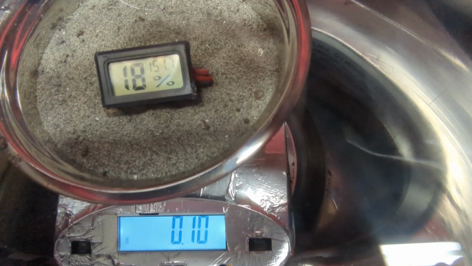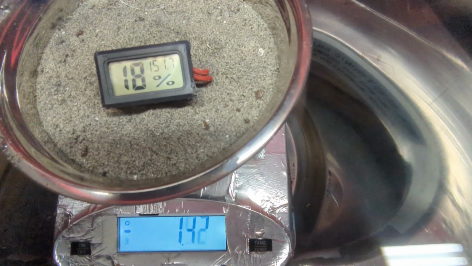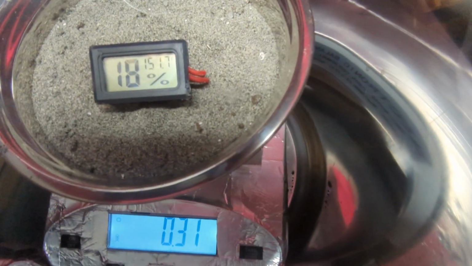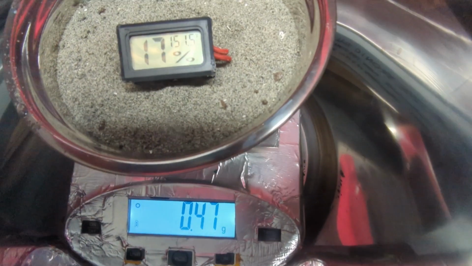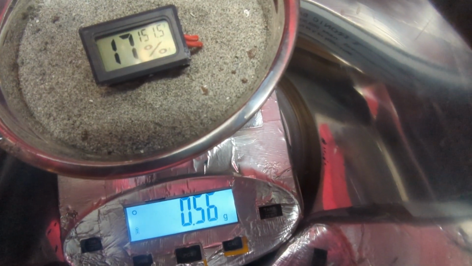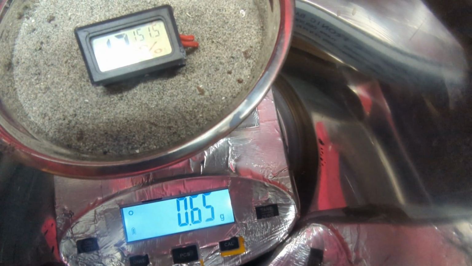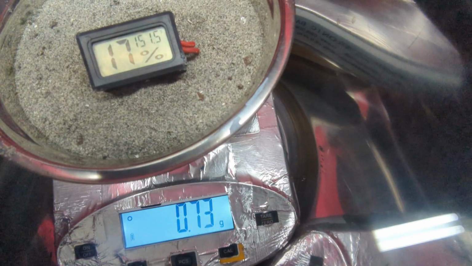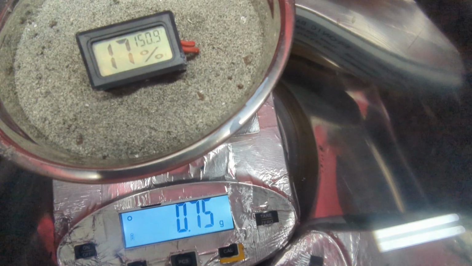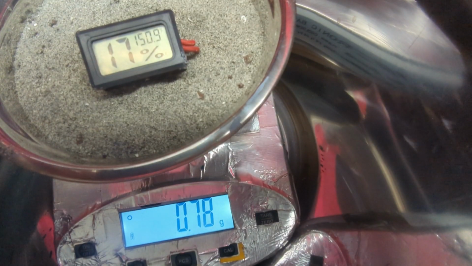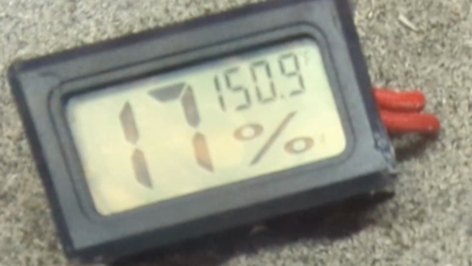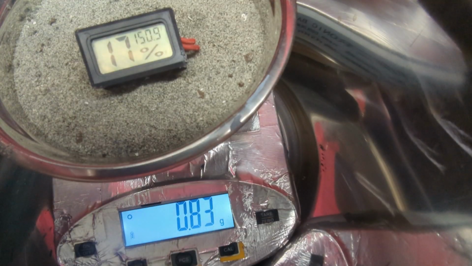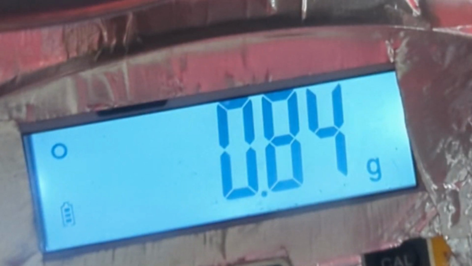And then there should be a sort of baseline weight, a positive weight that you'll see due to the air that was displaced when it was weighed under 1 atmosphere. In other words, that would be the buoyancy force manifesting. In case that's not clear, that's reading 150.9 Fahrenheit, 17% humidity.